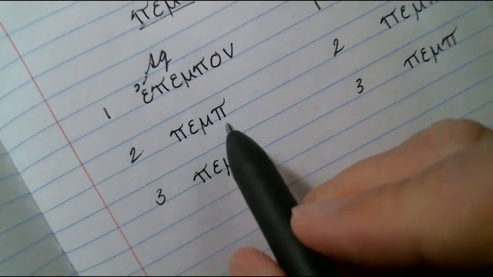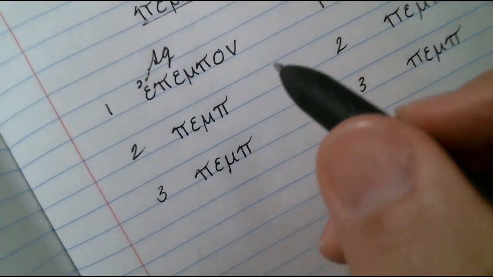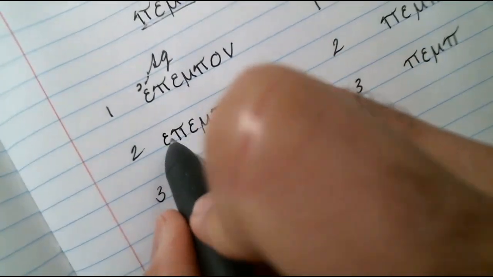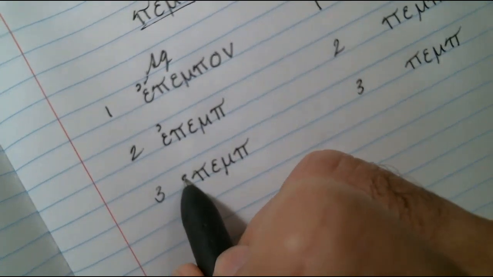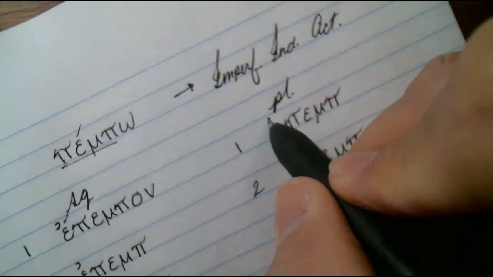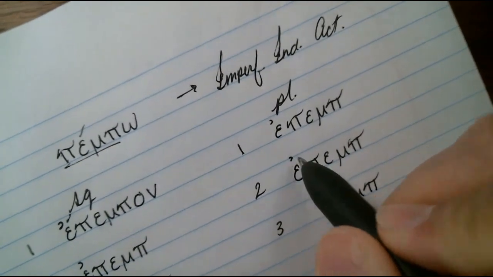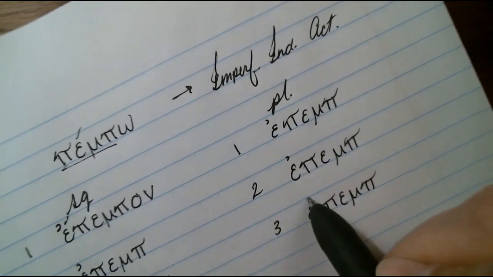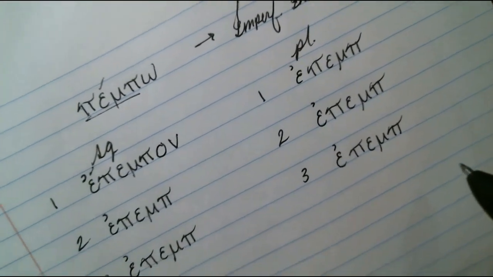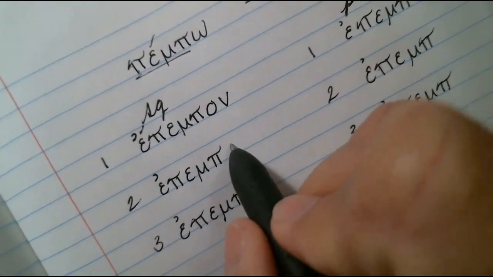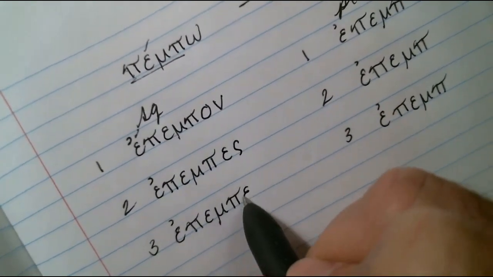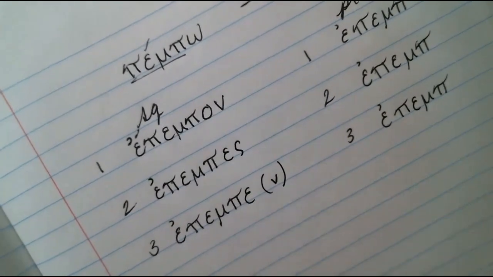Okay, so let's go through and do augments. We'll add all the augments on, and they're all going to have smooth breathing. Okay, now let's put the secondary endings on. So we have epsilon, sigma, epsilon, and then the movable nu.